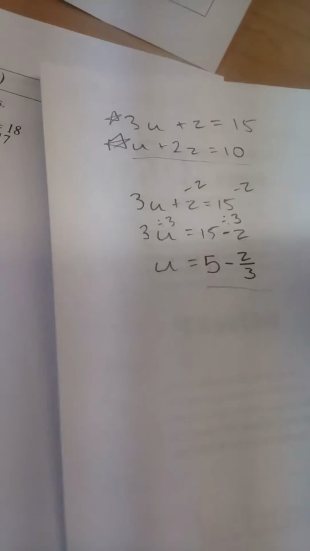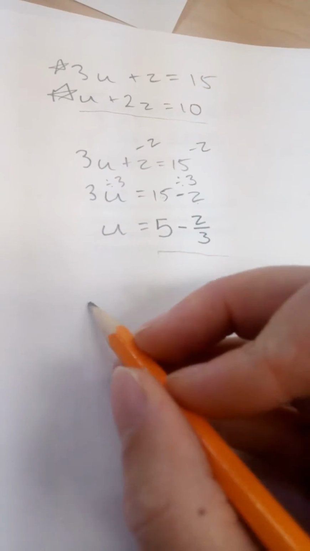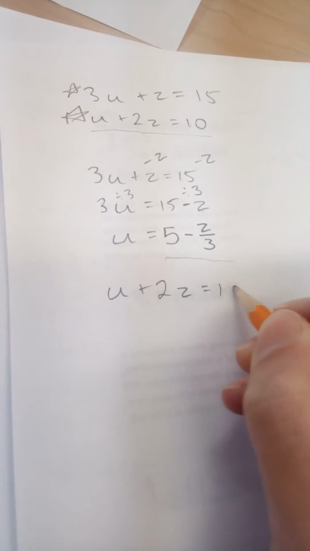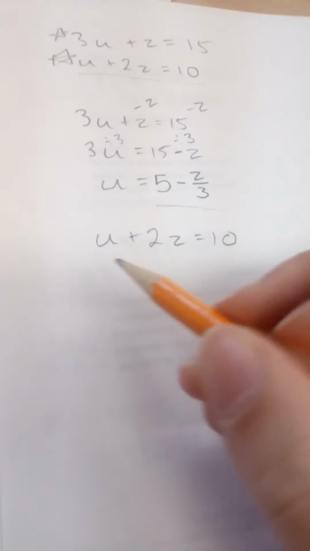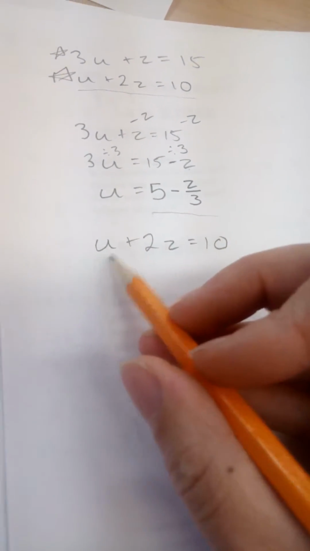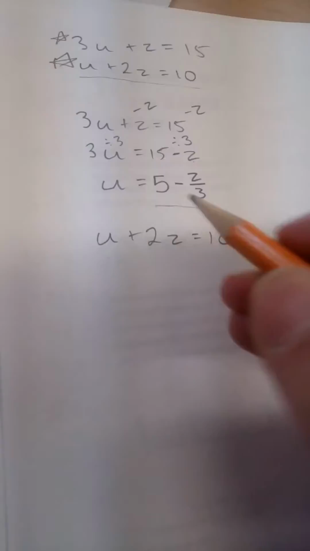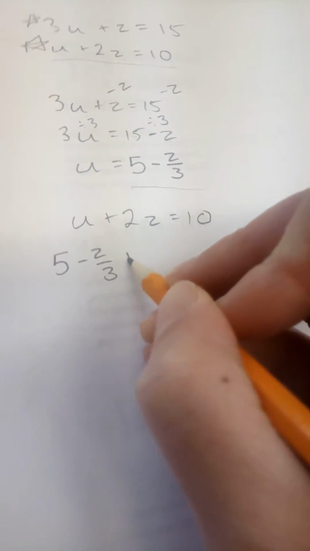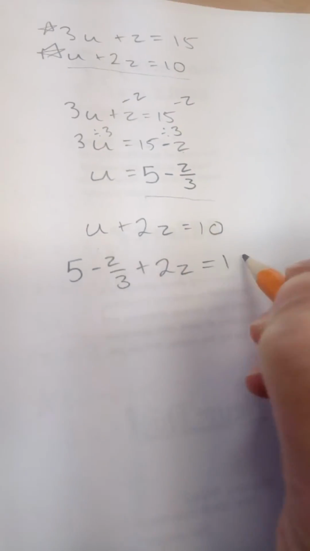I'll rewrite our known example down here just so that we can use it. So u plus 2z equals 10. But now I'm going to rewrite it, and instead of writing u, I'll write 5 minus z over 3, because I figured out that that's what it means. So 5 minus z over 3 plus 2z equals 10.